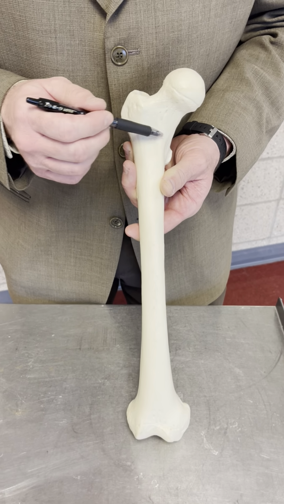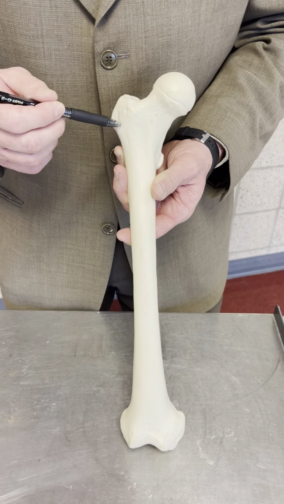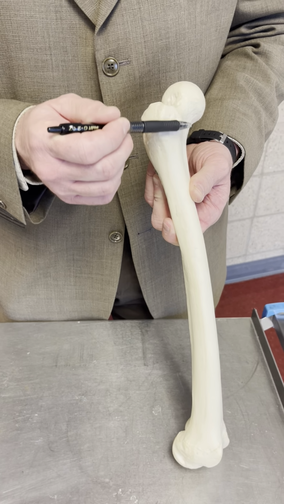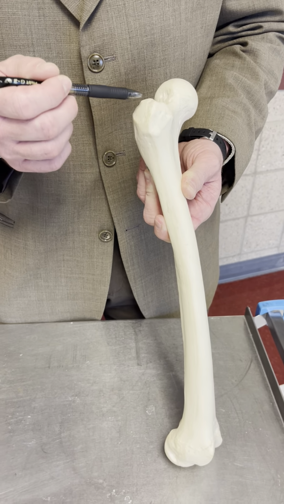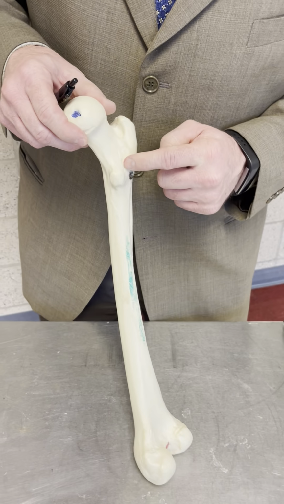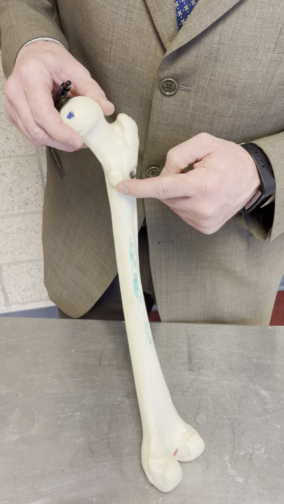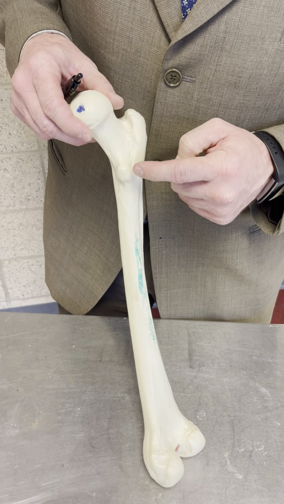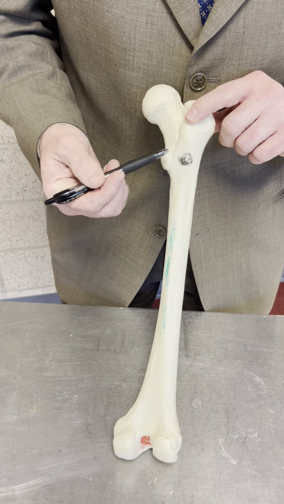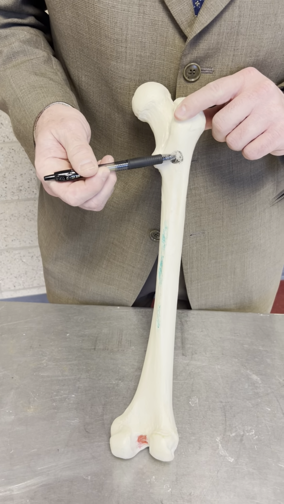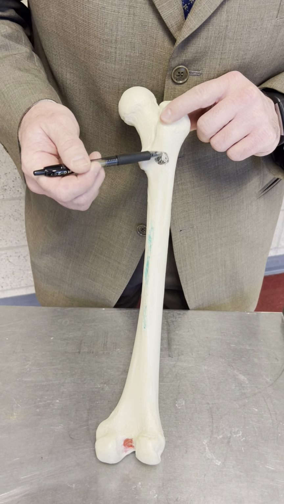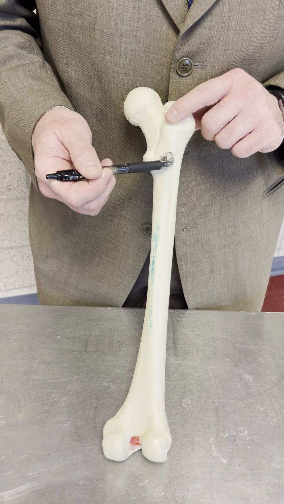Then up here on the proximal metaphysis, this wide area, on the lateral portion, we have this big chunk of bone here called the greater trochanter, where a lot of muscles attach. And then if we go around to the posterior medial side on the proximal end of the femur, we have what's called the lesser trochanter. Then if we go to the lateral posterior proximal end across from the lesser trochanter, we have this structure right here called the gluteal tuberosity.